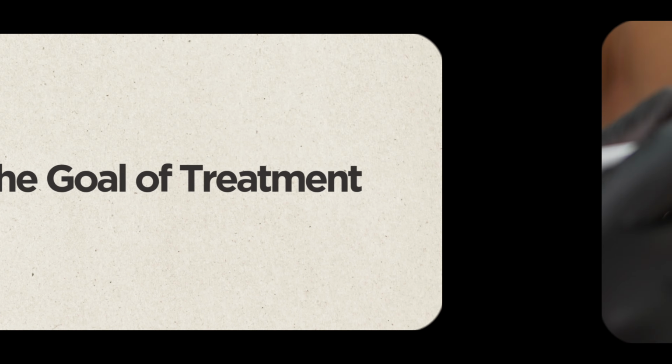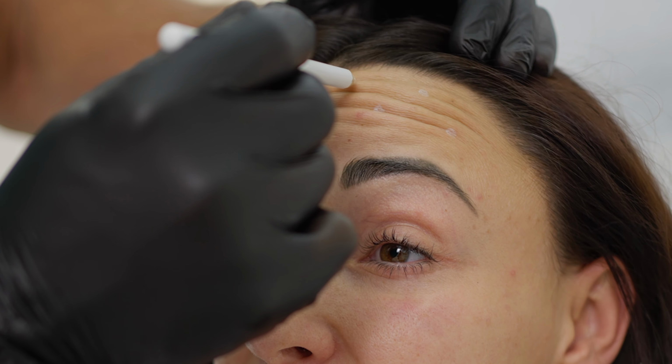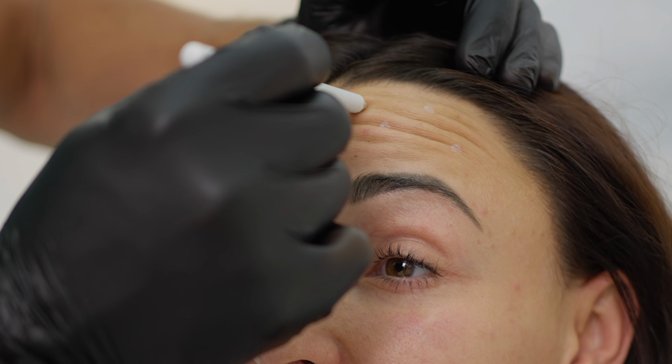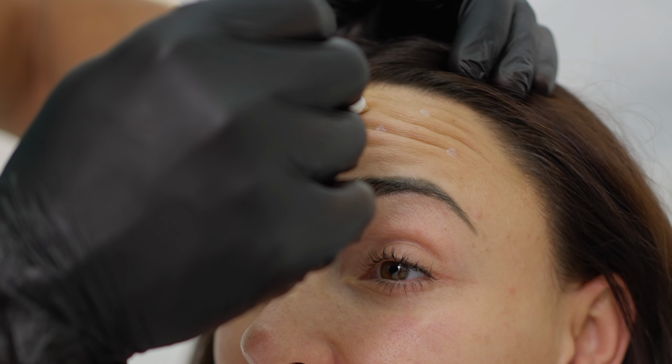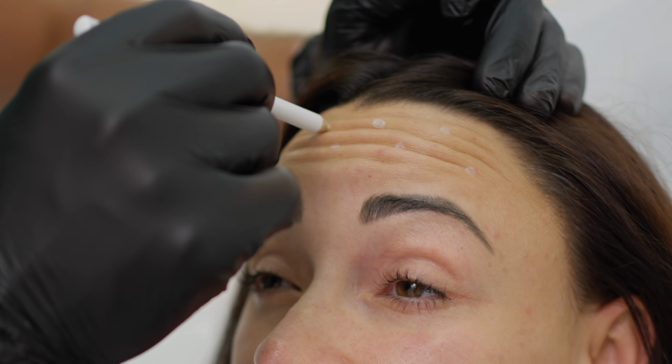The goal of treatment: our goal is not to paralyze the muscle completely, but to reduce its activity. If you abolish all movement, the patient will look expressionless. If you simply reduce movement, the patient retains natural expression while preventing the formation of new lines.